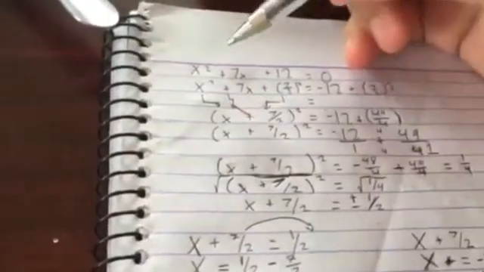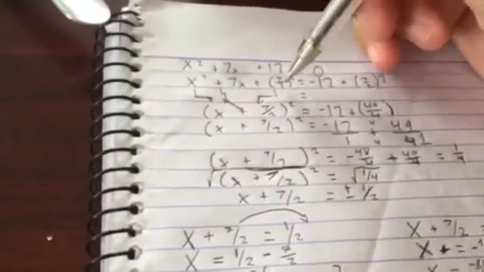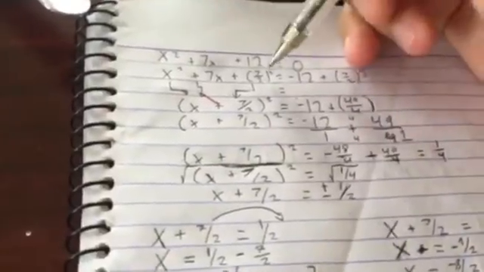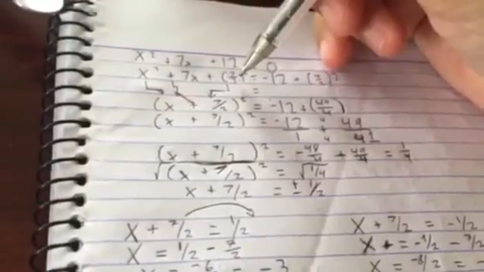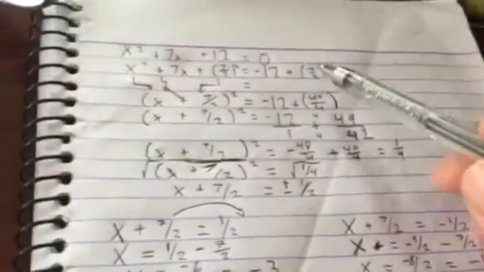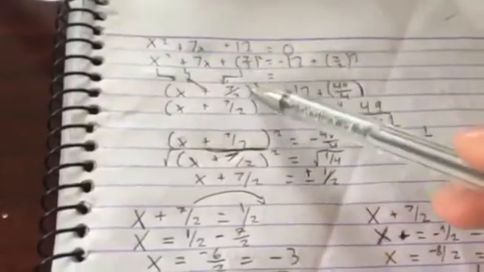After that, you're just going to want to divide the value of b by 2. But what? You can't really divide it. You don't divide it. You just keep it as a fraction. So 7 over 2 squared. Then whatever you add here, you're going to add over here too. So 7 over 2 squared, see? And then you move it over down here.